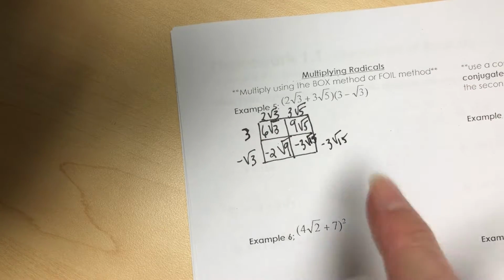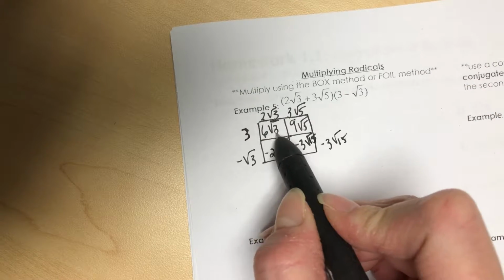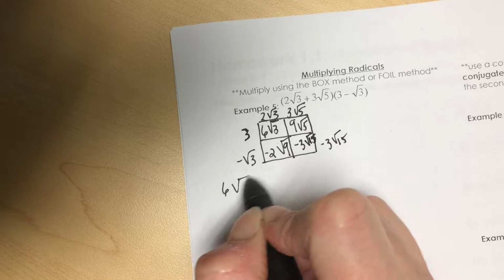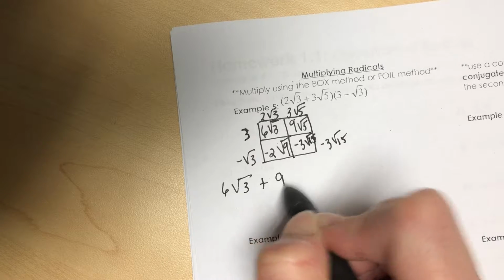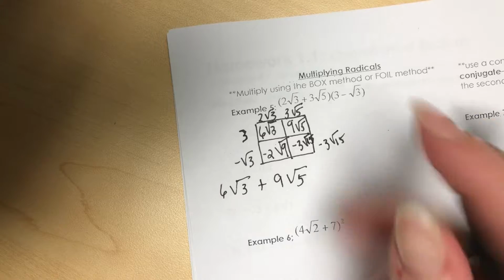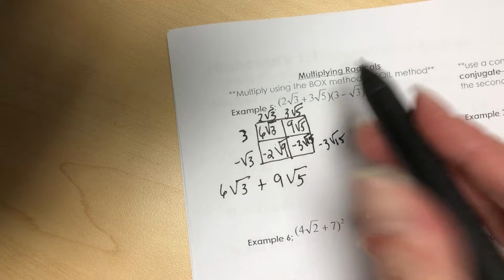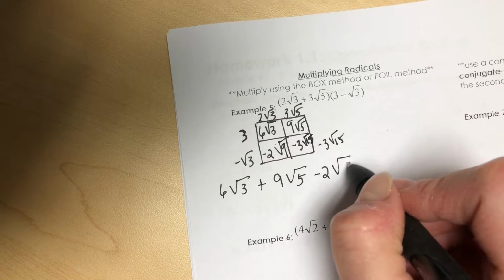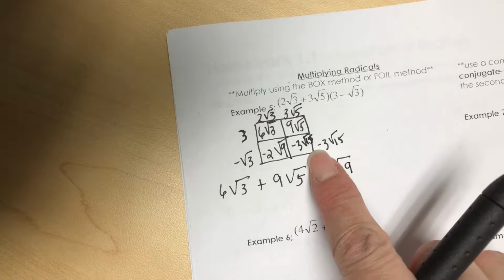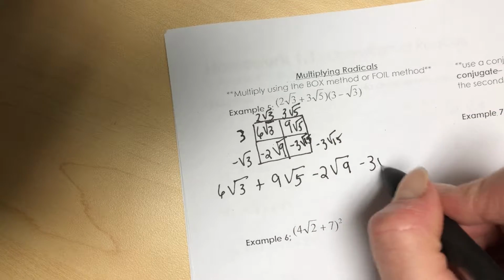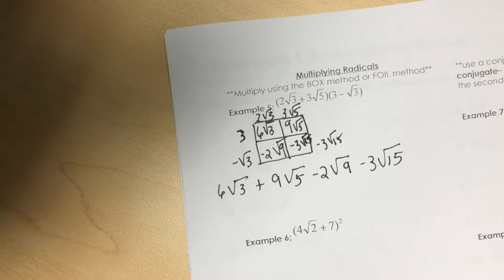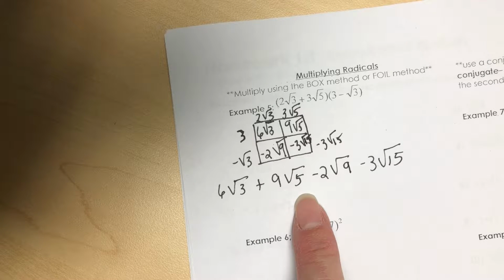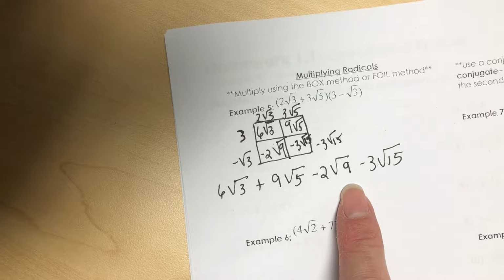Okay, so now we can write it all out. So looking at the inside, I've got 6 square root 3 plus 9 square root 5. Here I have minus 2 square root 9 minus 3 square root 15. Okay, can I do anything to simplify this? Square root 3, square root 5, nothing I can do there. But square root 9, 9's a perfect square, so I can simplify that.